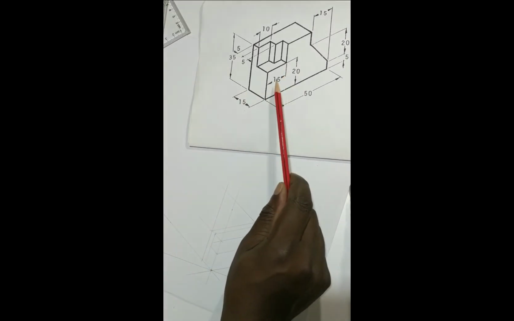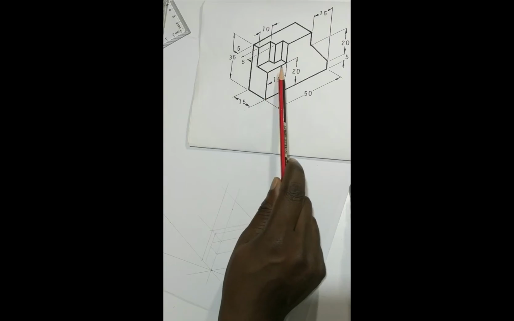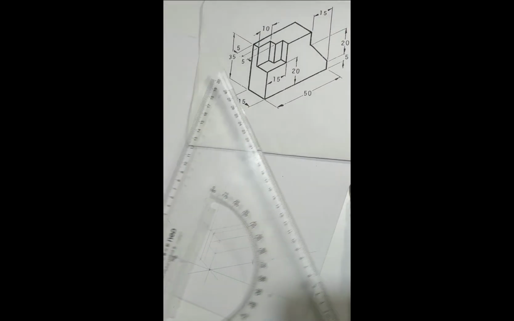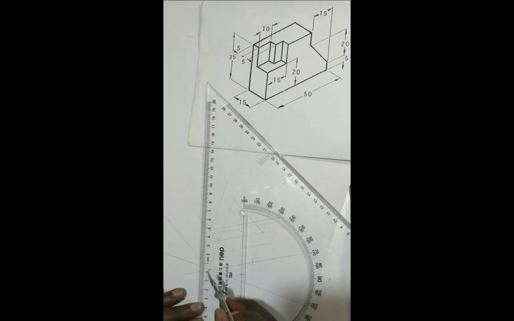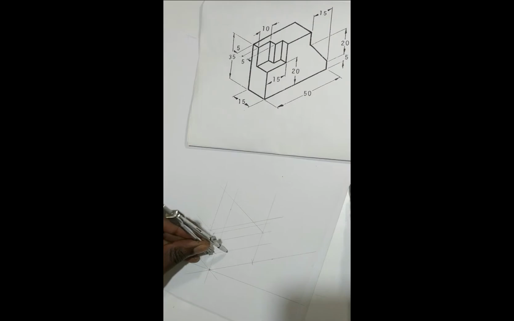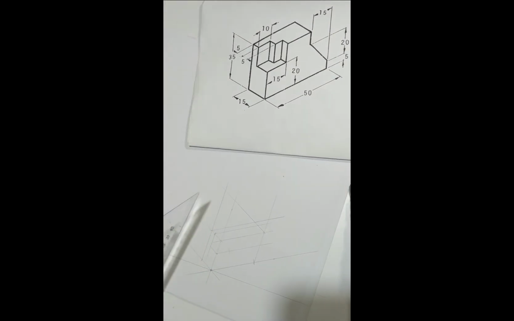Then we have this distance, 15 millimeters. There you can draw a vertical line.